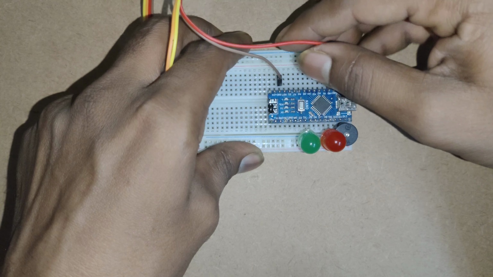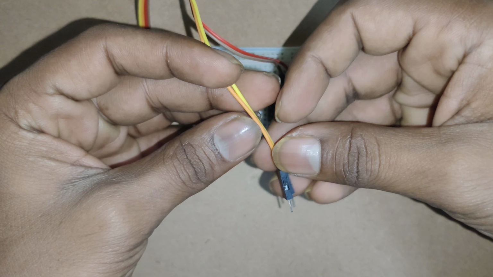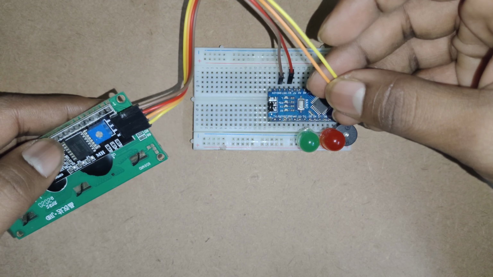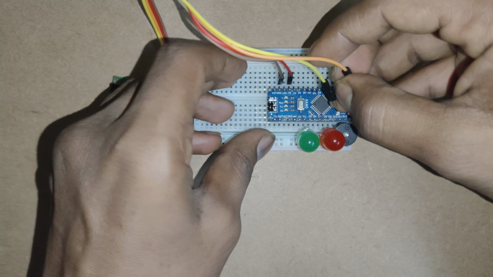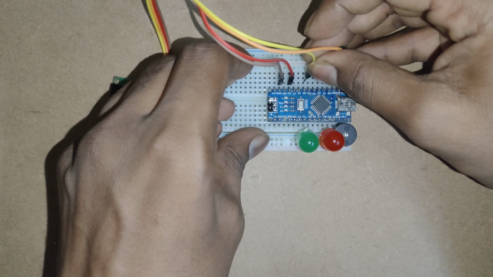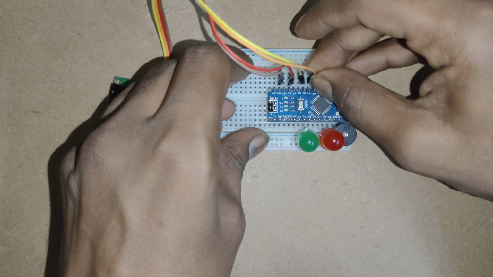This is ground wire, this is VCC wire, SCL connecting to A5, SDA connecting to A4.